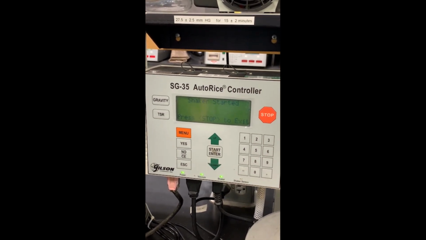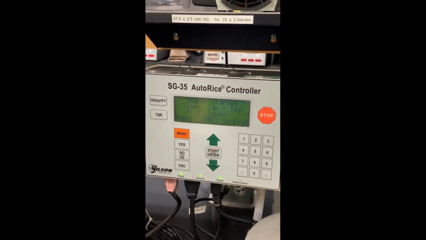Once the machine reaches that pressure, it will run for 15 plus or minus 2 minutes.